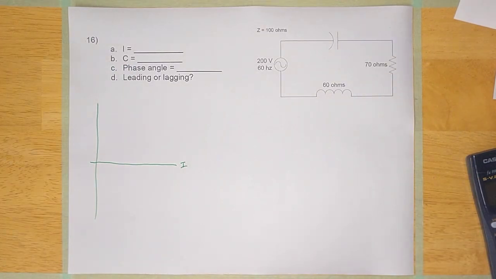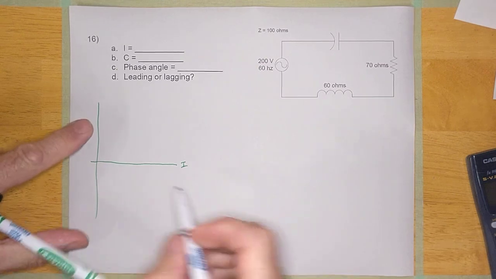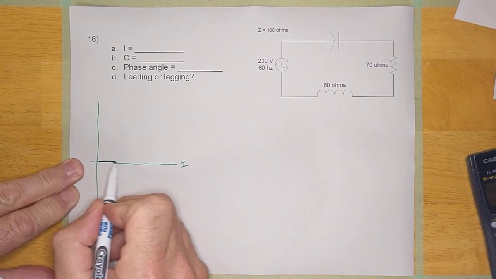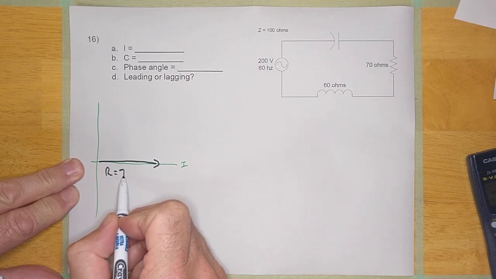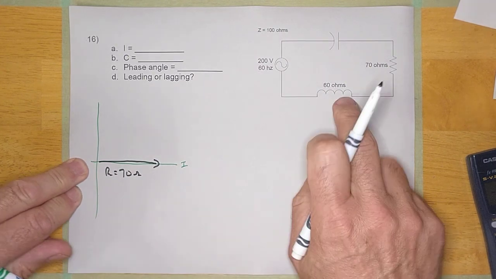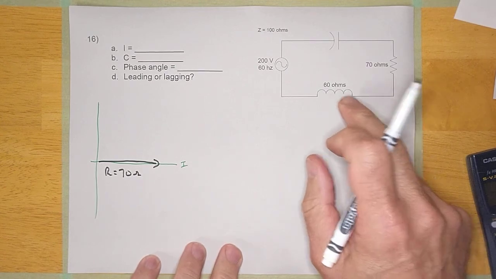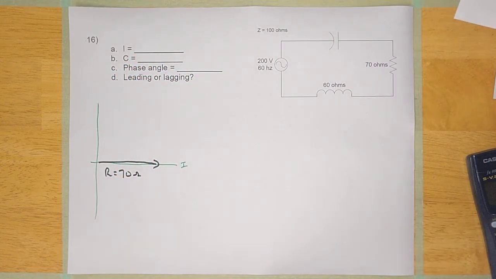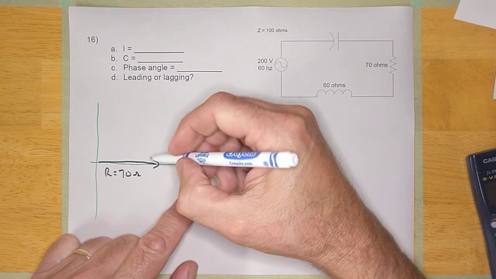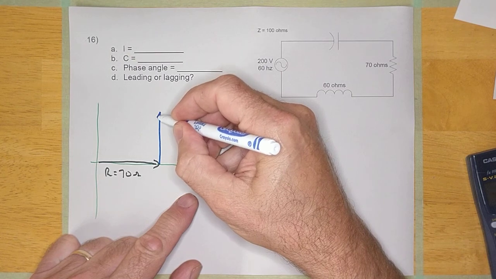and there's the resistor. I can draw it. It's 70 ohms, so let's put it on here. It looks like this, right, guys? R is equal to 70 ohms. And I also have XL. It's 60 ohms. It's going to get drawn here with the current lagging, and maybe I'll draw it in blue here for a sec. Here's XL.